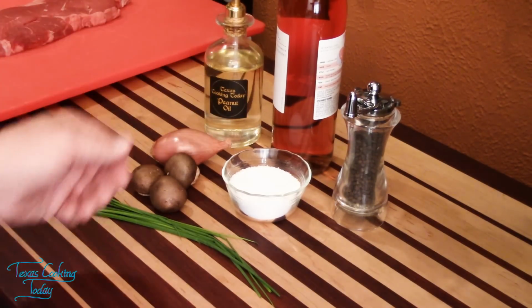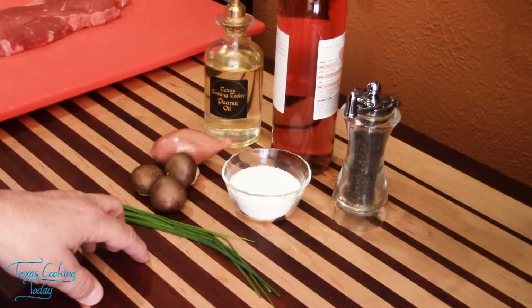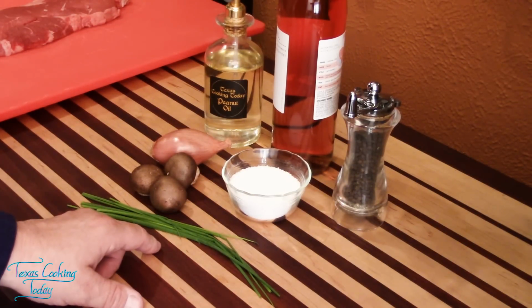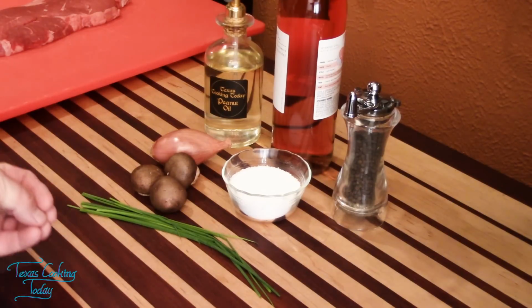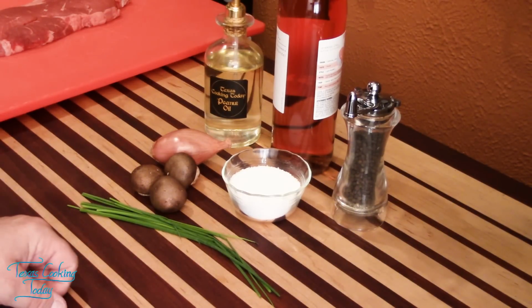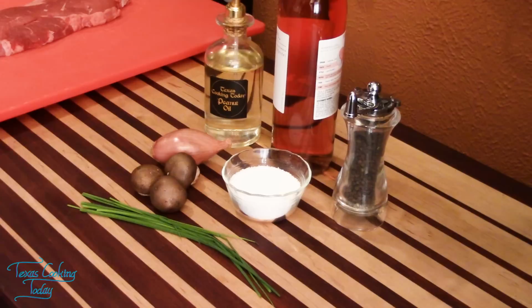You have some salt and pepper, and also with this, and it's not out here, there's some butter. We'll be using butter in that sauce. And the thing of it is, when you see how quickly this is cooked and how delicious it can be, you're going to be rethinking Salisbury steak altogether.